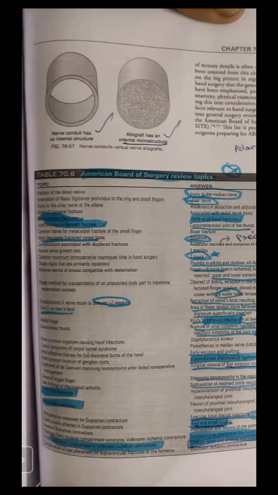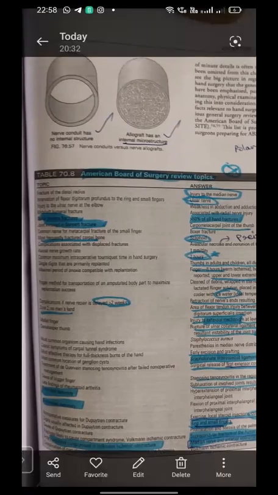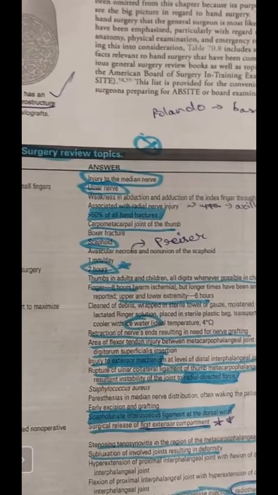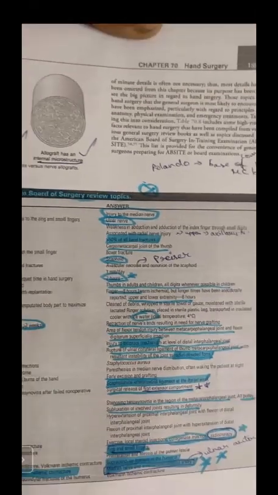Then, avascular necrosis of the scaphoid is called Preiser's disease. That I have written; they didn't give it here. I have just mentioned Preiser's disease, whereas various eponymous names are there for other bones. For the scaphoid, it is Preiser's. The common maximum tourniquet time in hand surgery is 2 hours. Then this thing is important.